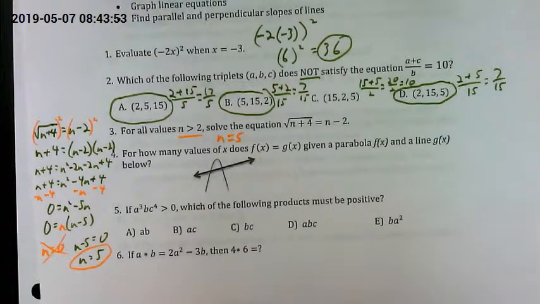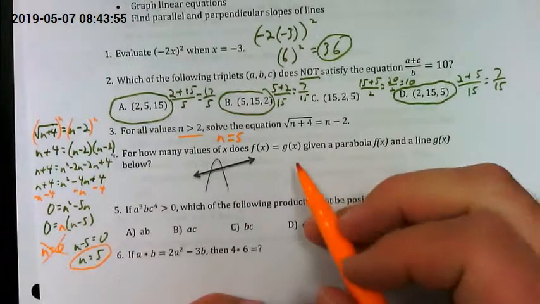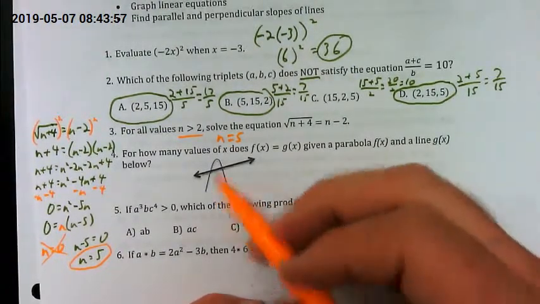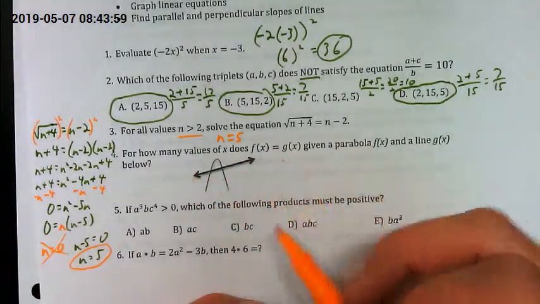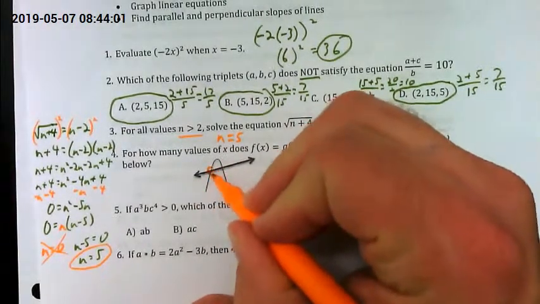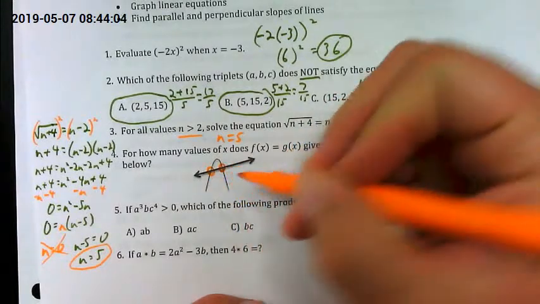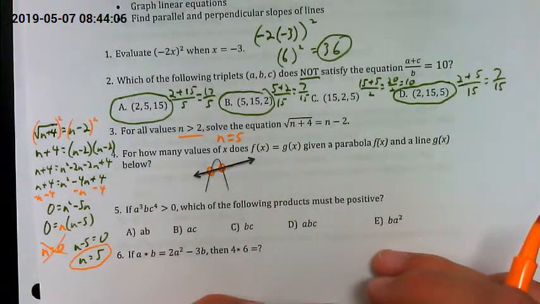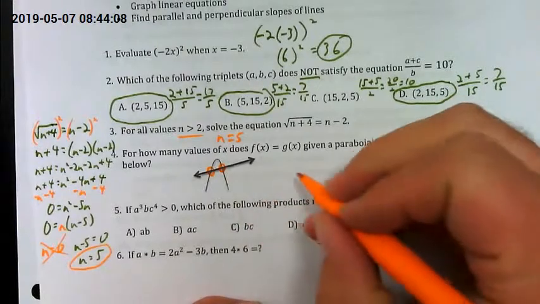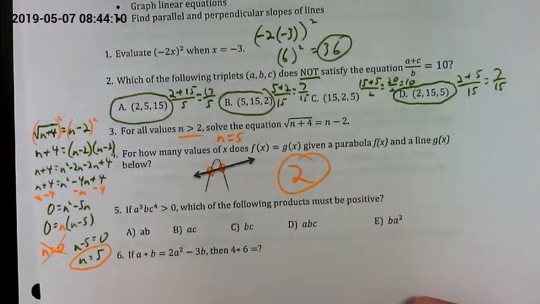On number 4, how many values does f of x equal g of x, given that the parabola is f of x and the line is g of x? Well, again, when we have a system, it's wherever they intersect. So how many times do they intersect? 2. There are 2 solutions.